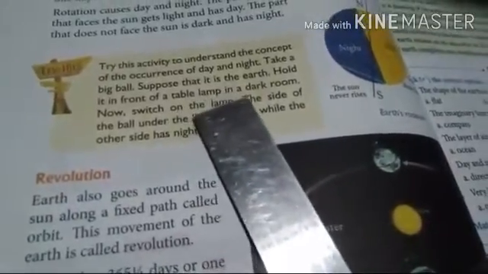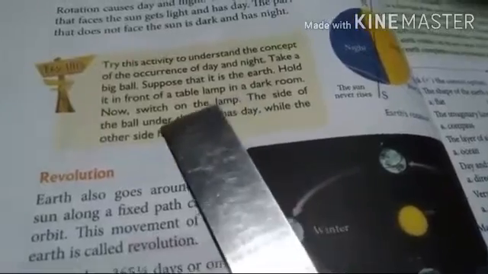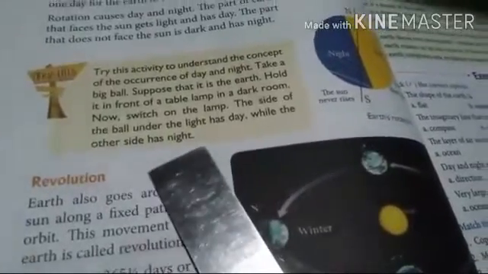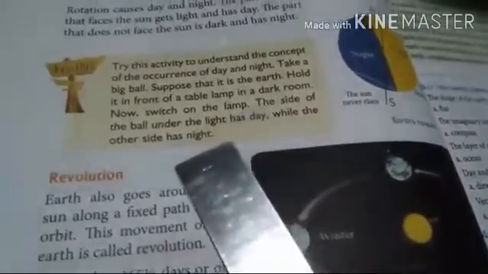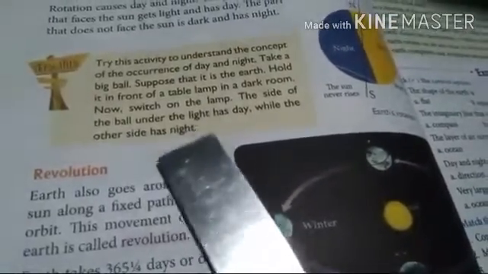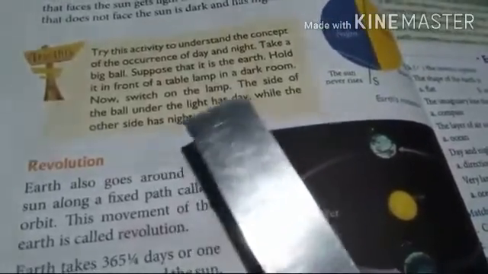You place the ball in front of that light and you can see that the side of the ball under the light has day while the other side has night. Why? Because the light does not reach the back portion of the ball. So our earth is also in the same way. The portion of the earth in which the sunlight does not reach has night, and the places where the sunlight reaches have day.